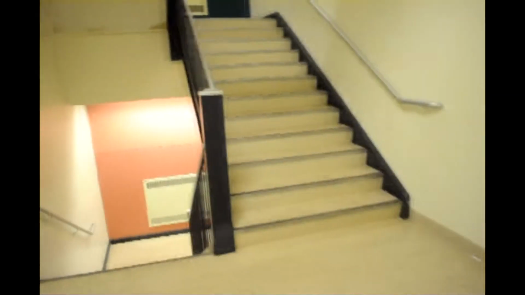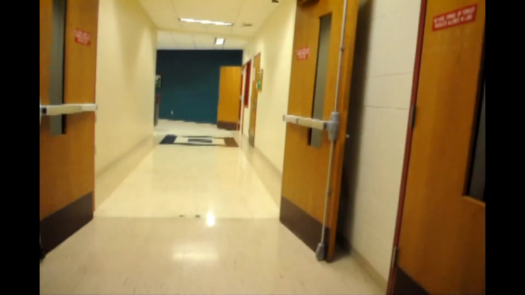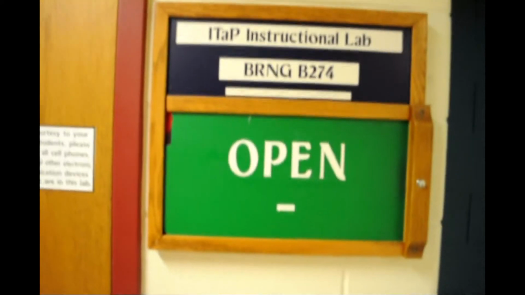Along the steps to the basement, in the Beering Hall computer lab, most of the computers always have class sessions. So when you come down here, make sure you always check the sign. If it says open, then you are free to go in. But if it says class is in session, you are not permitted to go in at all until the class is over.